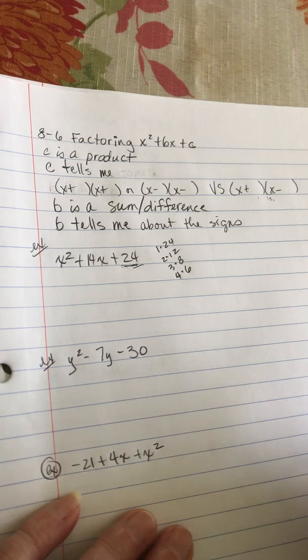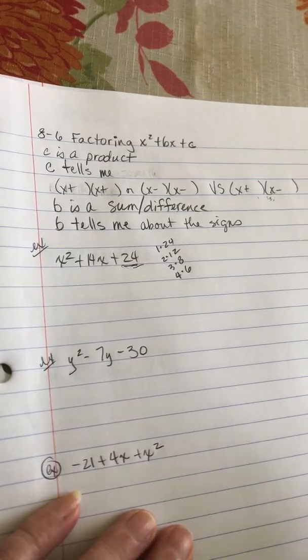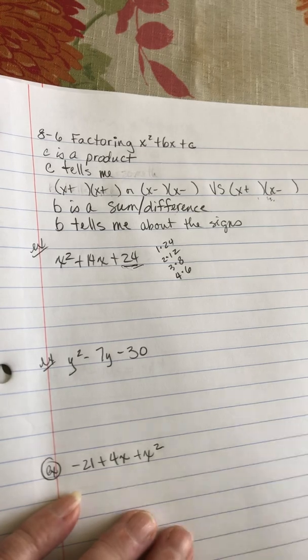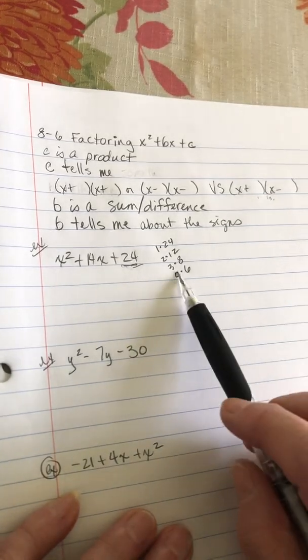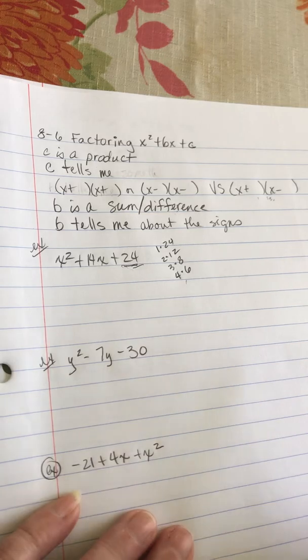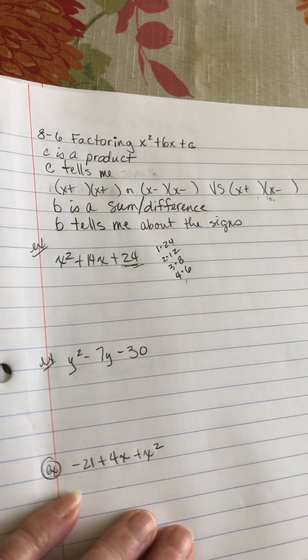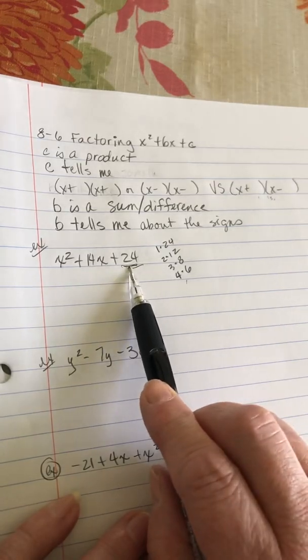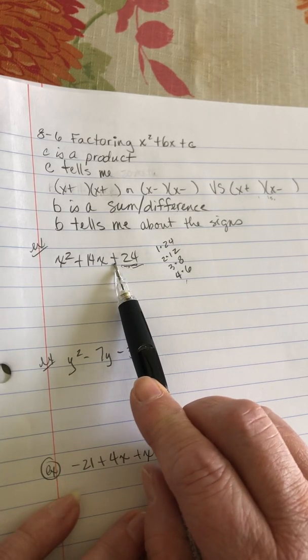I could have 16 different expressions with a 24 as a product. If I write my list and I come to another product of 24, I can just come back to this one. Okay, so this tells me it's positive, signs are the same, plus plus or minus minus.